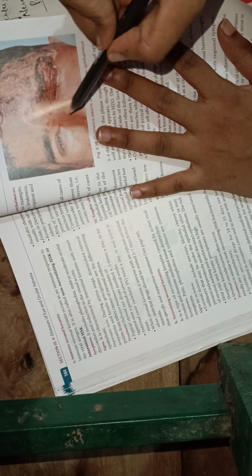In zoster keratitis, the first is epithelial keratitis. These are the diagrams. The lesions involve one side of the face only, and vesicles on the tip of the nose are called Hutchinson sign.